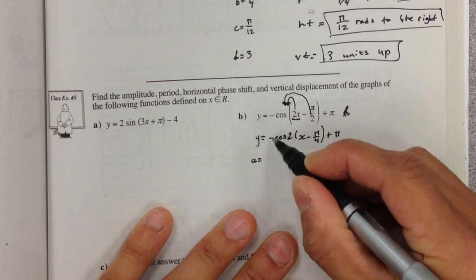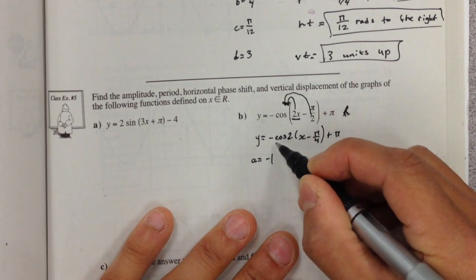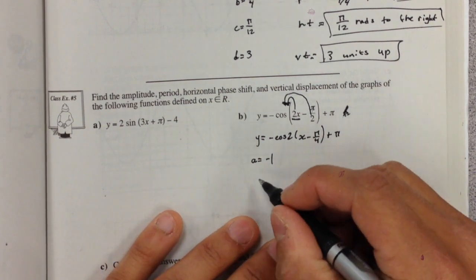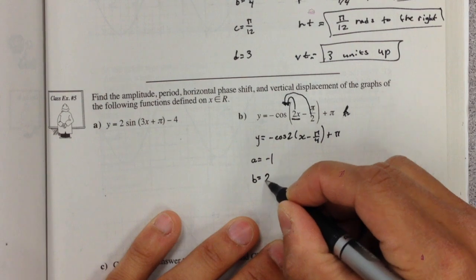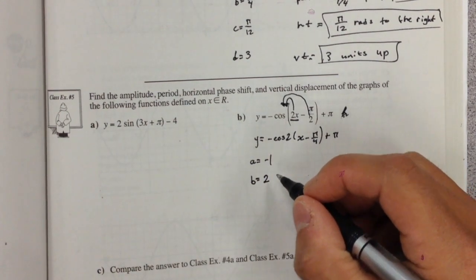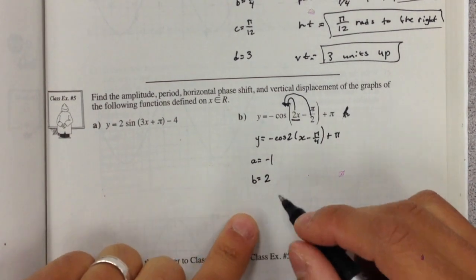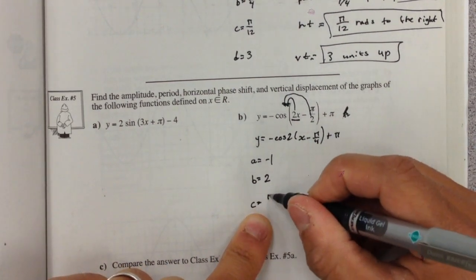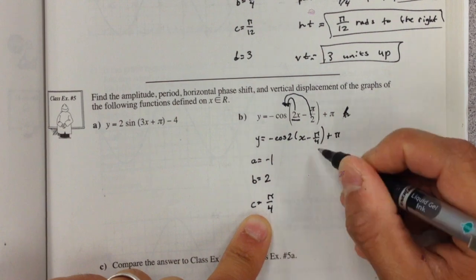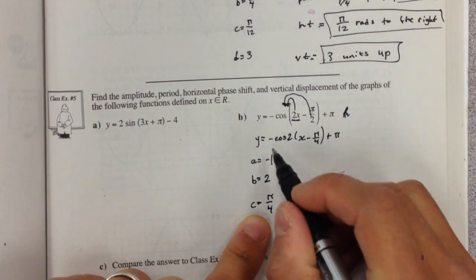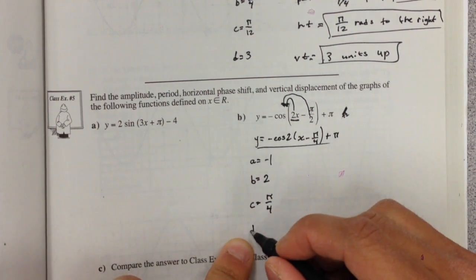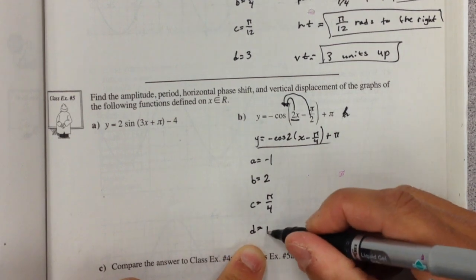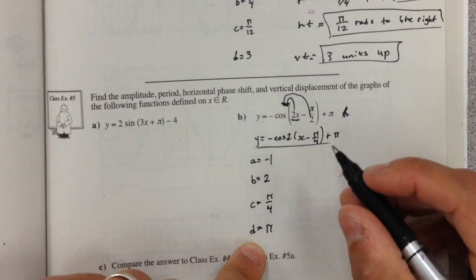The amplitude then is -1. It's negative cosine. My b value is 2. So that's going to tell me what my period is, remember. My horizontal phase shift is, or my c value is pi over 4, not pi over 2. I'm looking at this one now. And my vertical displacement is pi.